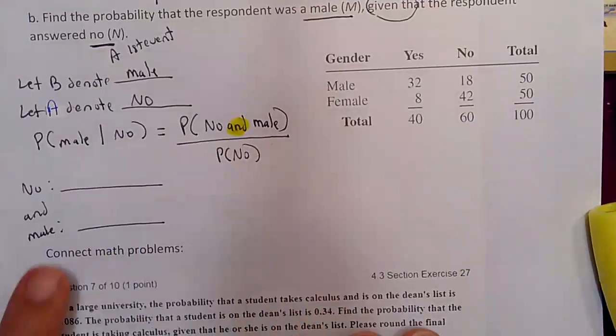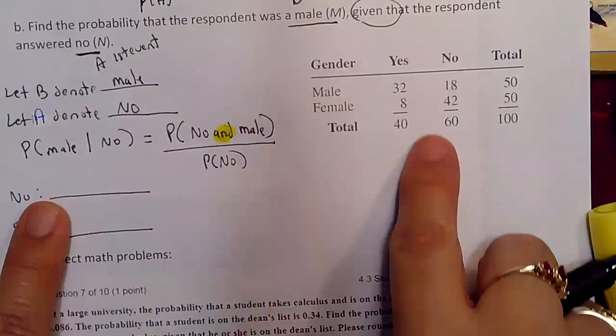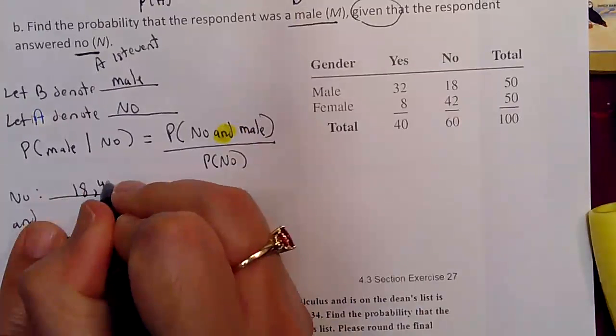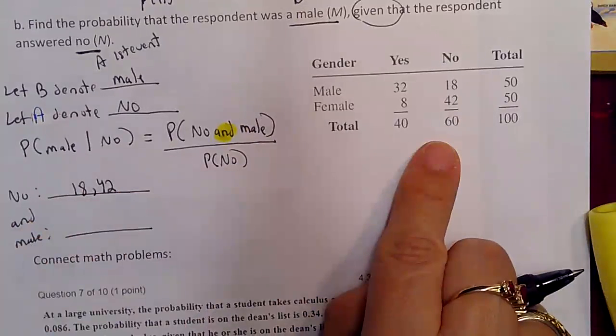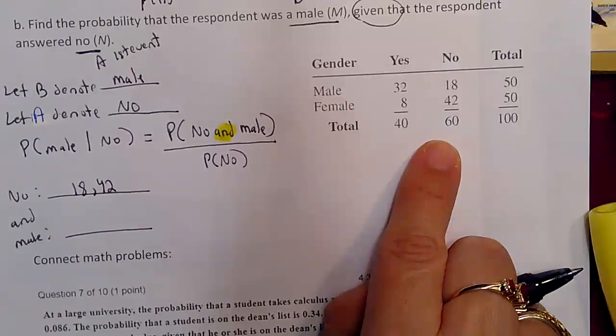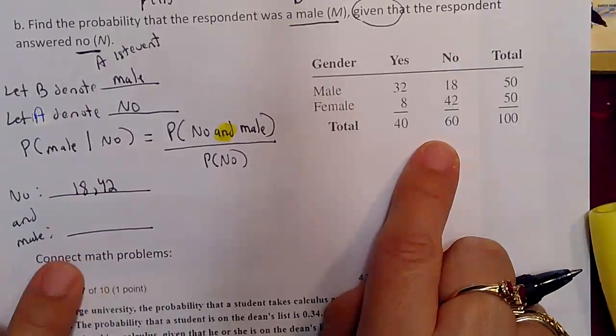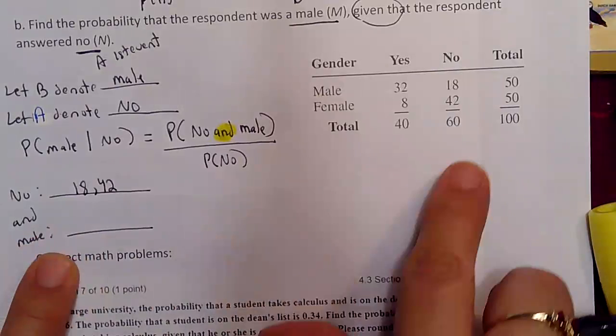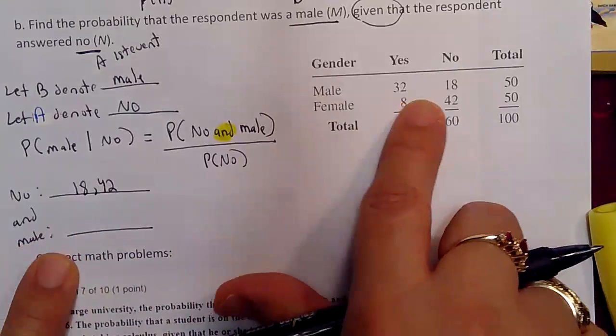For my no's, you see 18 and 42. I don't need the 60 because this is not an or. If it were an or, I would write down the total, but this is an and. Male is 32 and 18.